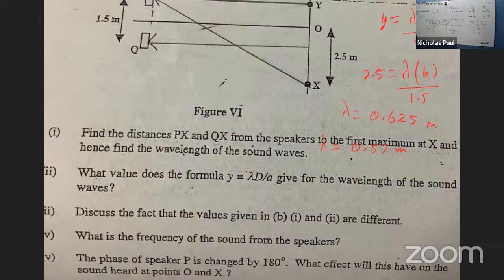The first value is the more accurate one, because did we do any approximations there? No.